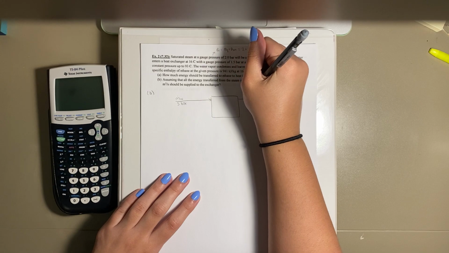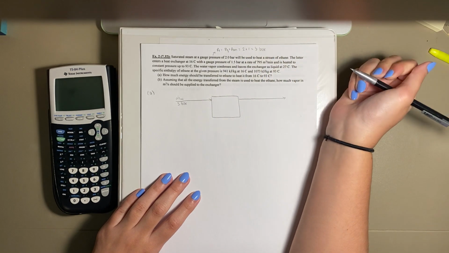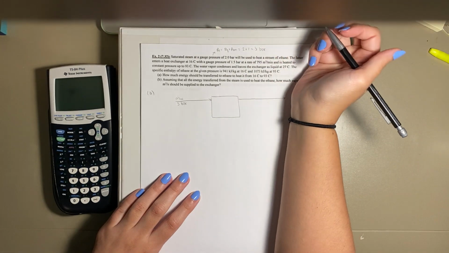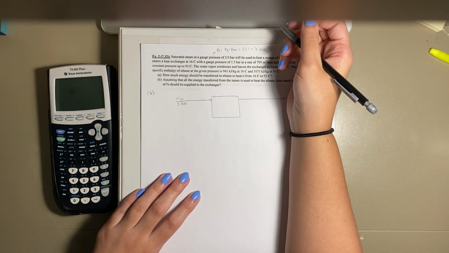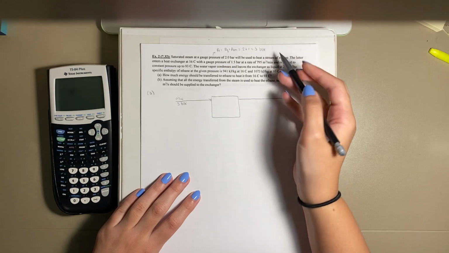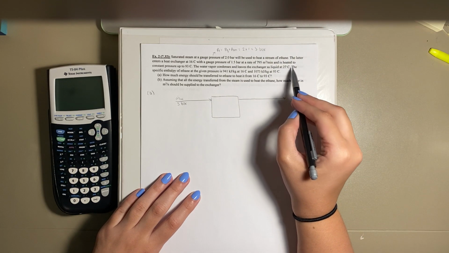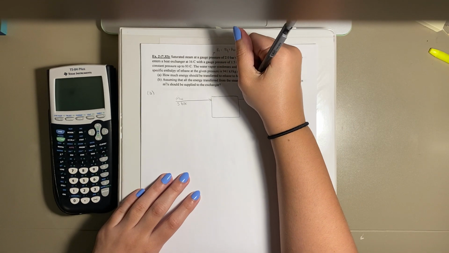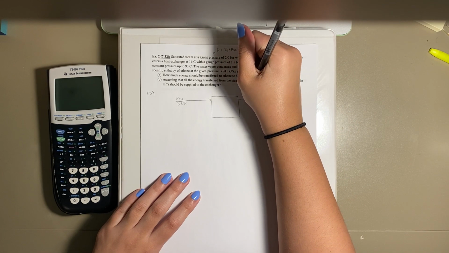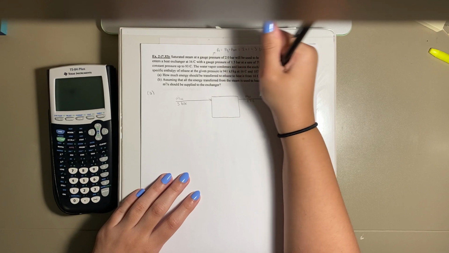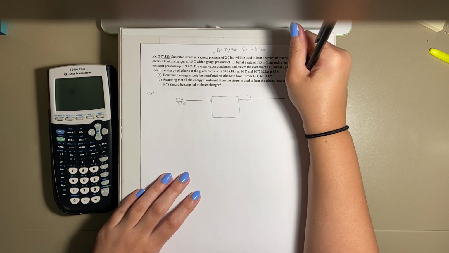And this is also going to be exiting at 3 bar. But it will be condensed and leave the heat exchanger at 27 degrees Celsius. So this condenses.